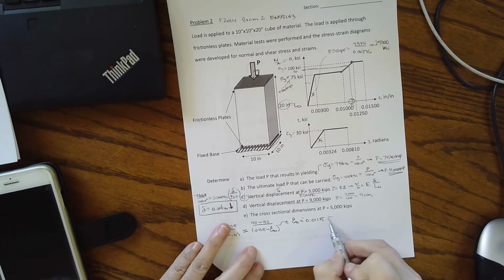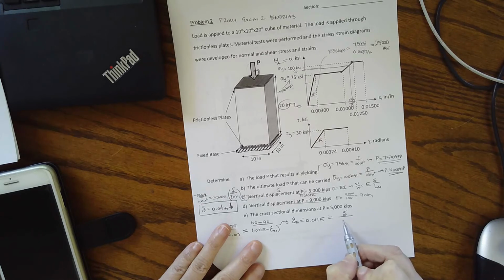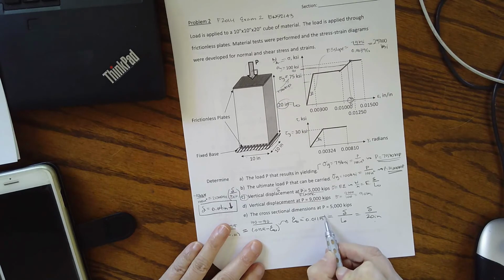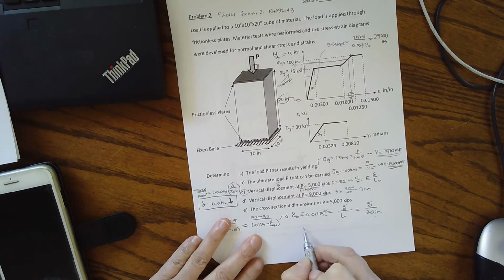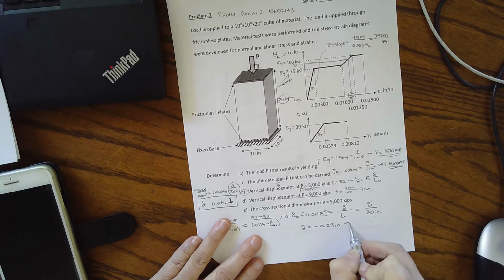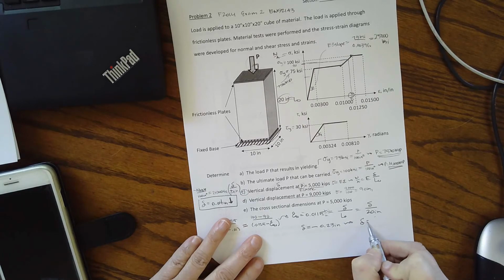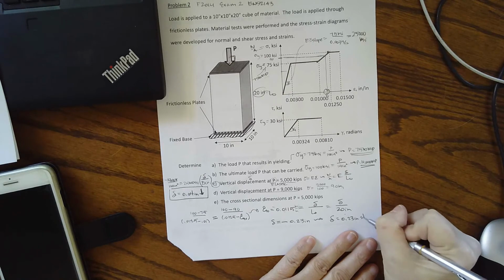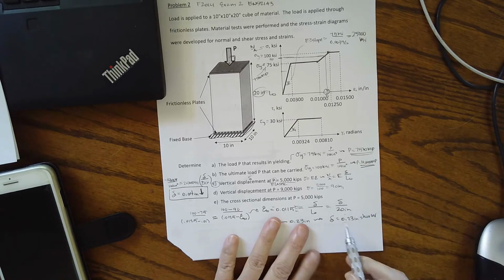And what is strain? Strain is change in length over original length. It is change in length over 20 inches. So if I multiply this strain of inch per inch times 20, then I'm going to get a delta of negative 0.23 inches, which is a delta of 0.23 inches down, or short. I'm going to call it shorter. I know that it's going in the shorter direction.